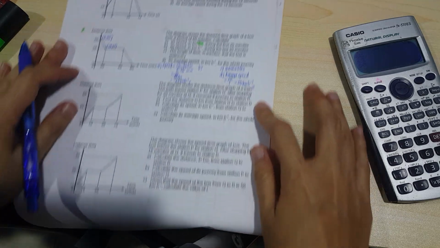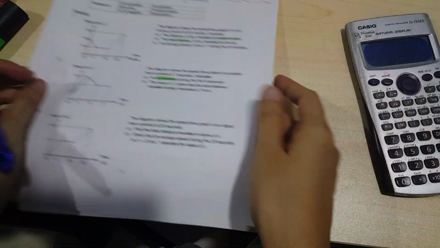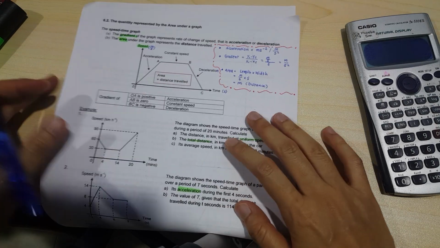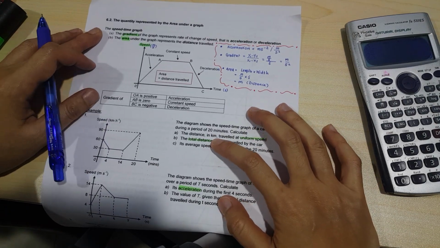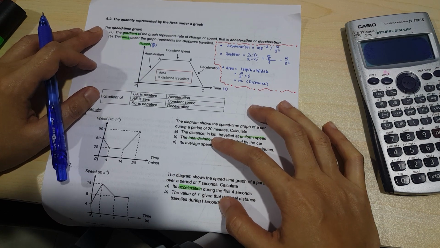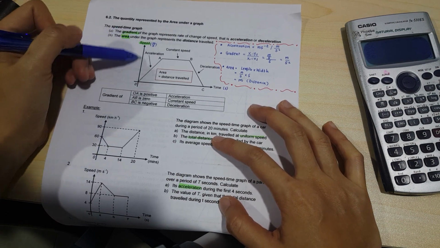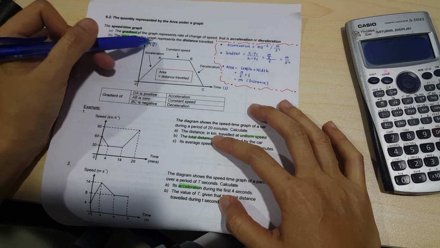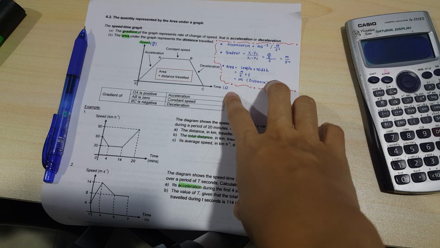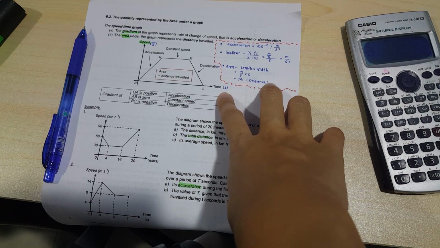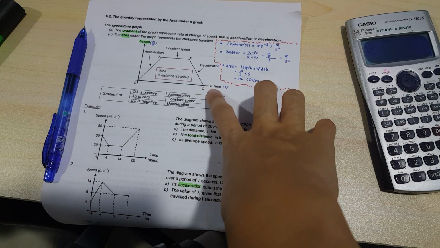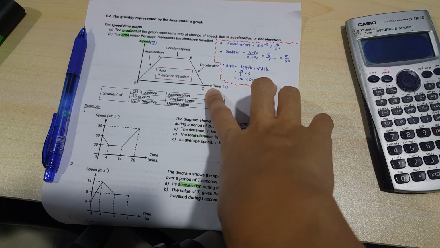Okay? You can try the rest yourself. Then we are going to the second part. There's only 2 parts for this chapter. Next graph that I want to introduce you is the speed time graph. It's different from distance time graph. Look here. Look at the unit. It's represented by speed over time. So later when you find the gradient of this speed time graph, it will represent different things.